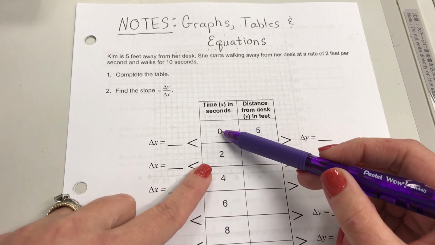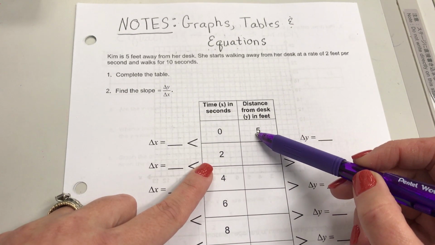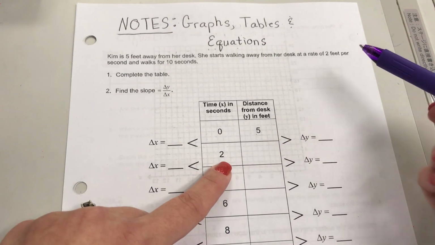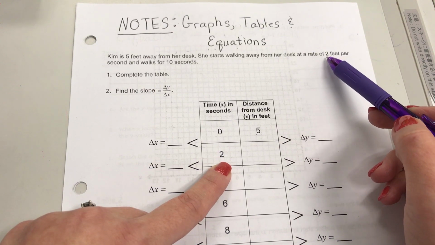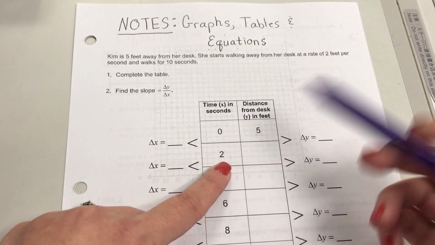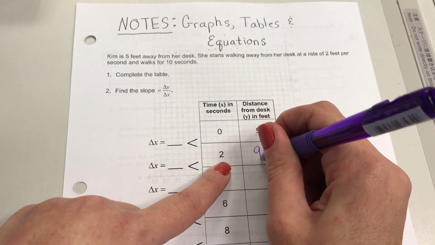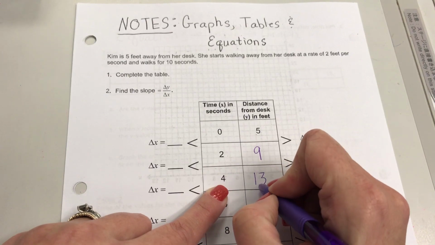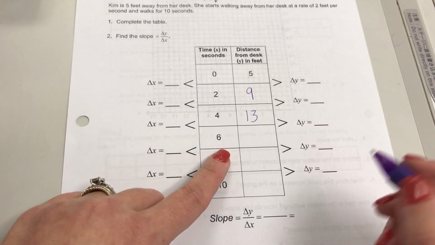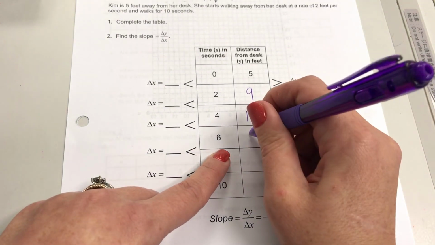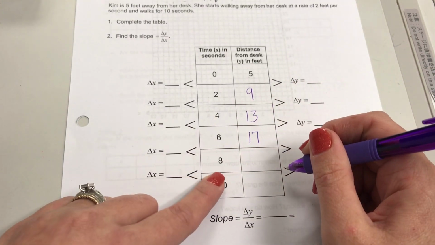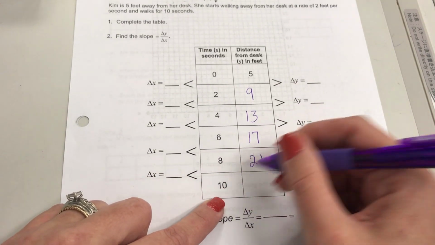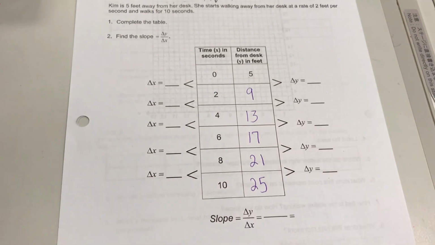Now, she's 5 feet away from her desk right now. In 2 seconds, how far will she be away? Well, 2 feet per second, okay? So you have 2 times 2 is 4. 4 plus 5 is 9. And in 2 more seconds, she's going to be 4 more feet away, right? So that's 13. In 2 more seconds, she'll be 4 more feet away, which is 17. And then she'll be 21 feet away. And then in 2 more seconds, she'll be 4 more feet away, which is 25.